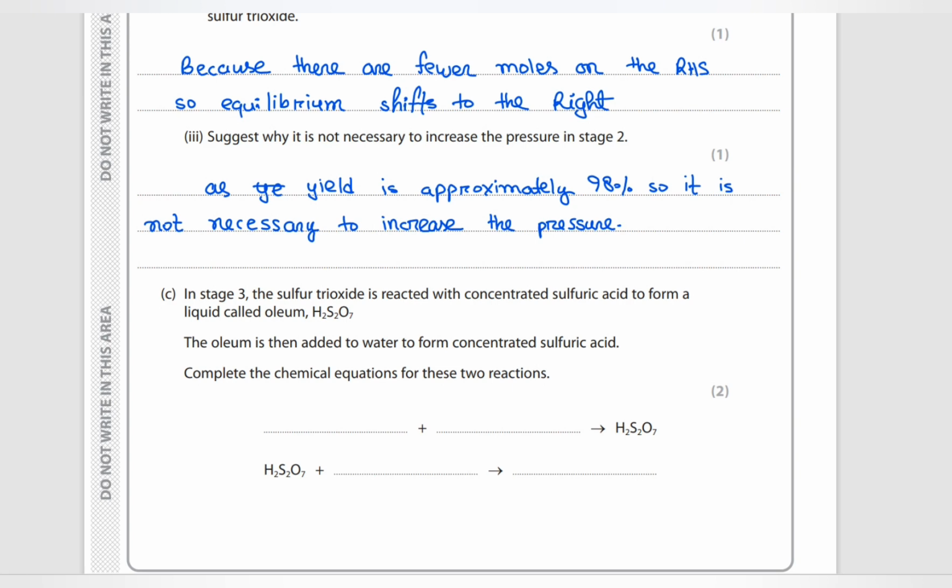a liquid called oleum, H2S2O7. The oleum is then added to water to form concentrated sulfuric acid. Complete the reaction. The question already states that sulfur trioxide is added to concentrated sulfuric acid to form oleum. So the first equation will be sulfur trioxide, SO3, reacts with H2SO4 to form oleum, and then the oleum is added to water.